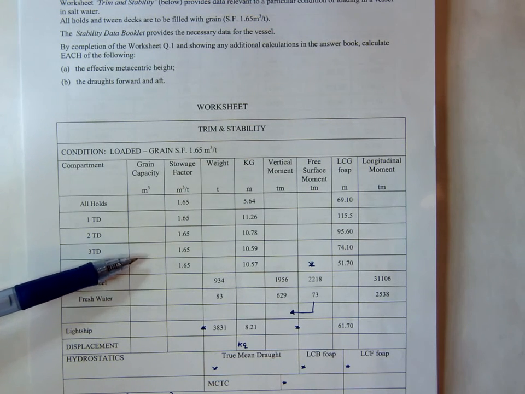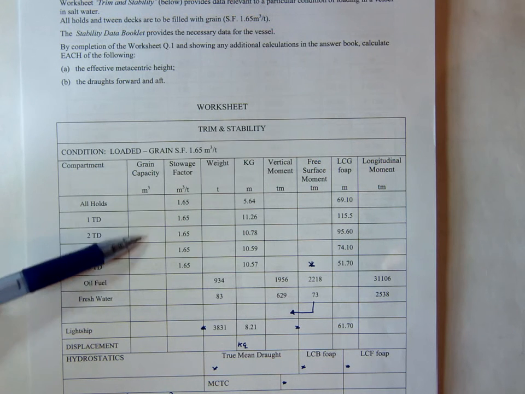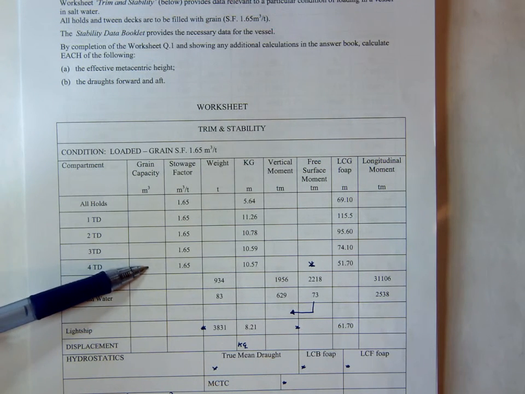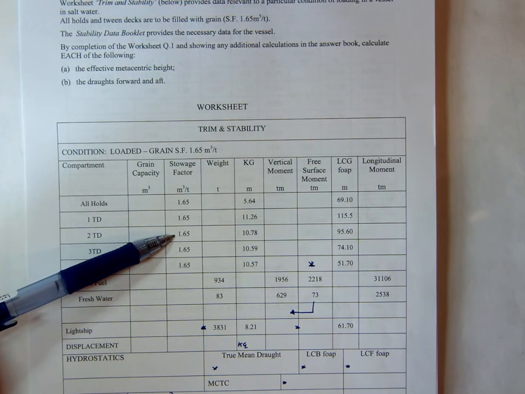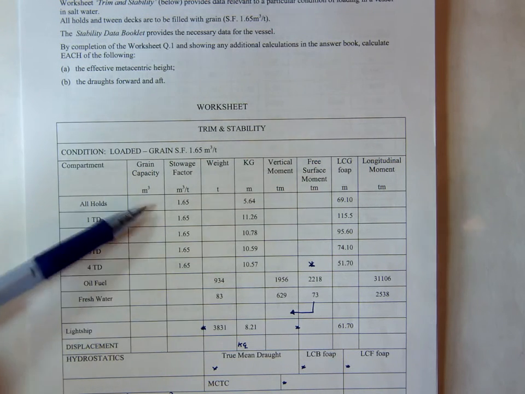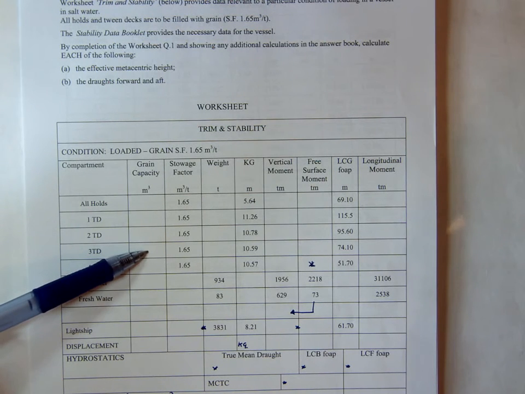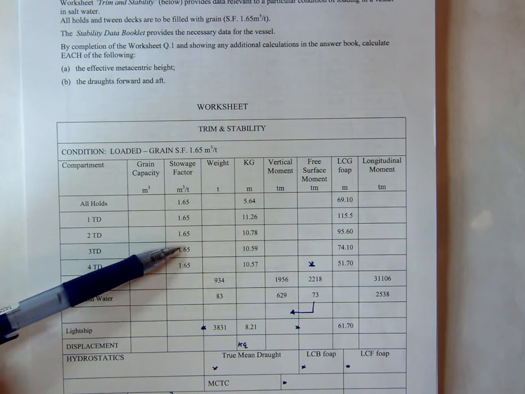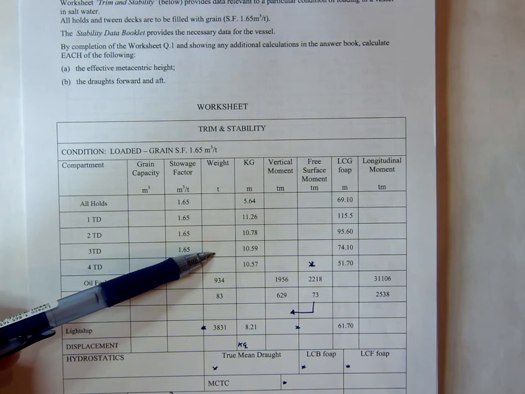It tells us that they're all to be filled with grain, so we fill in all the capacities here, divide by the storage factor, and that will give us the weights.